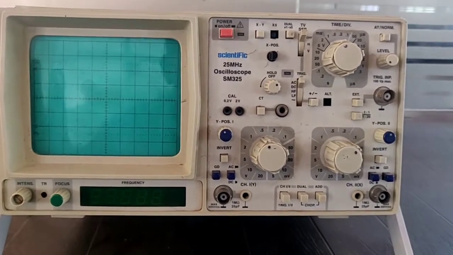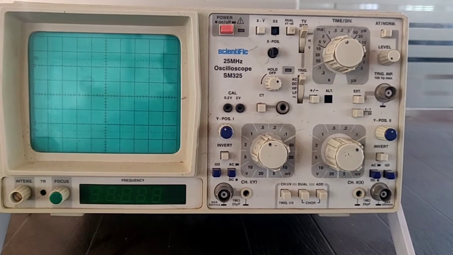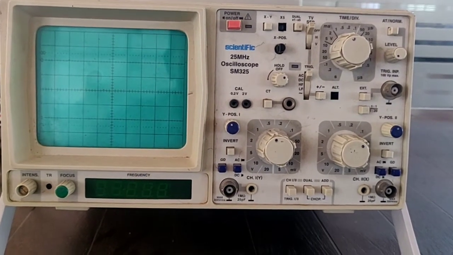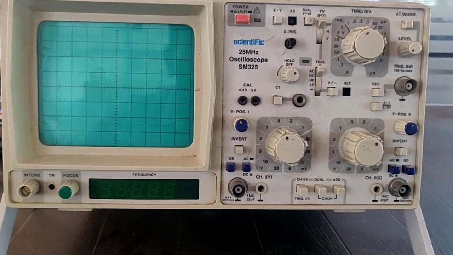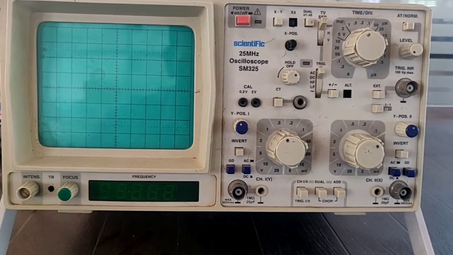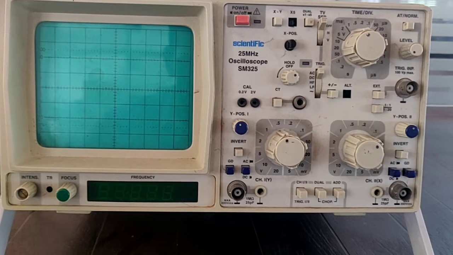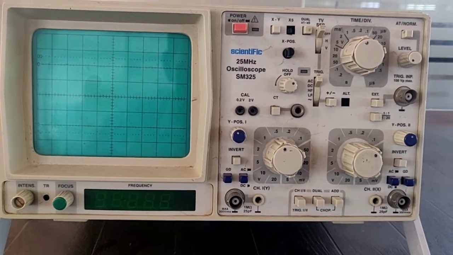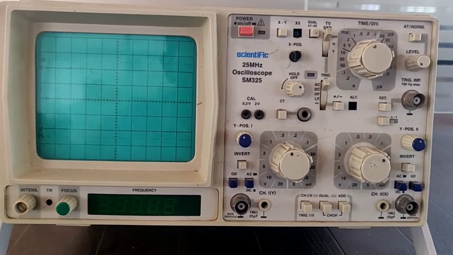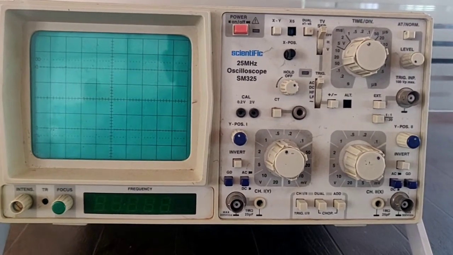Mainly for examination purpose. I have observed that in laboratories many students are struggling to adjust the CRO or to bring the CRO into correct conditions.